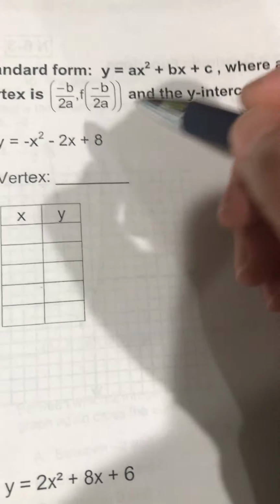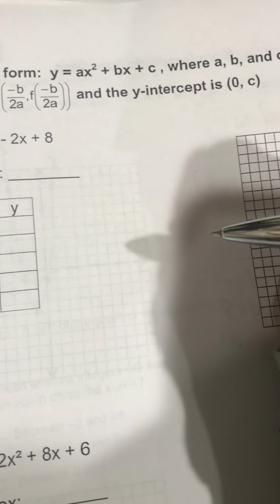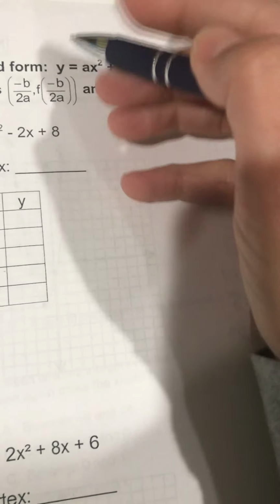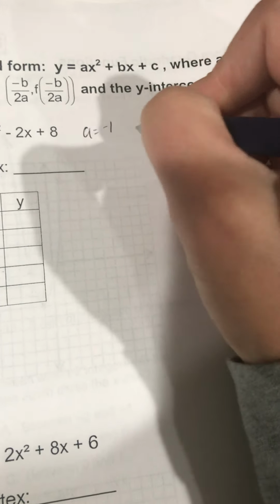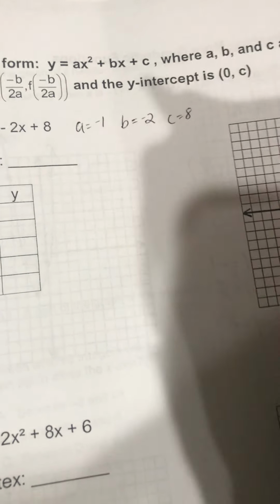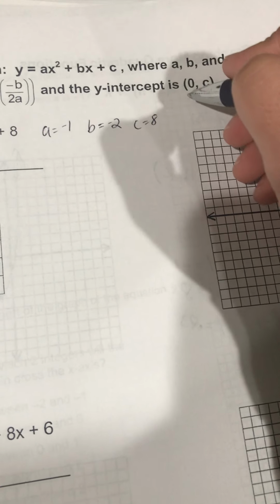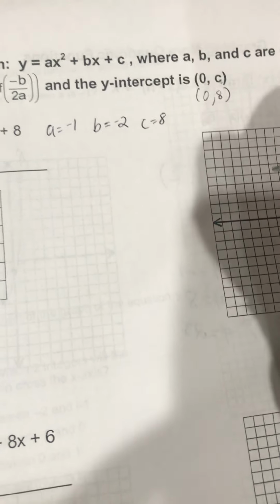We're going to have negative x squared minus 2x plus 8. So your a is going to be negative 1, and your b is equal to negative 2, and your c is 8. So you know c is right here. You know your y-intercept is now 0, 8.